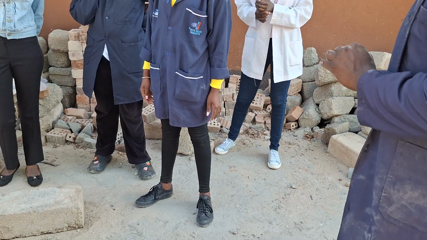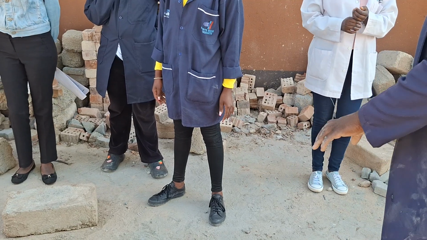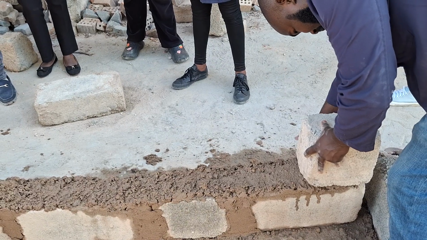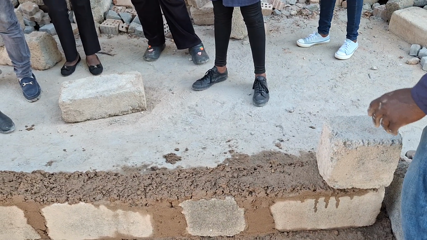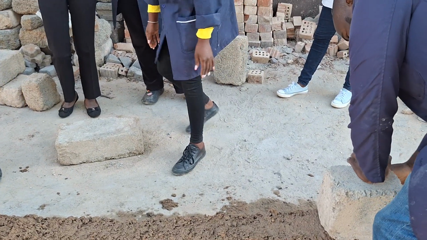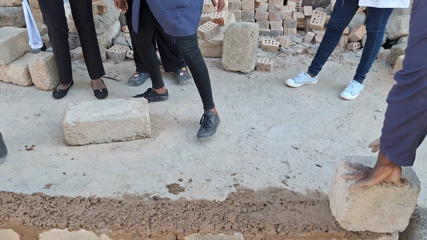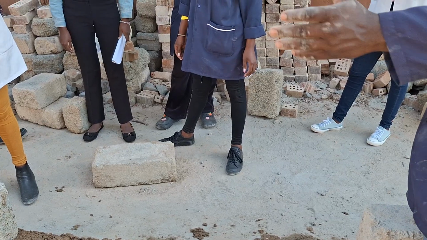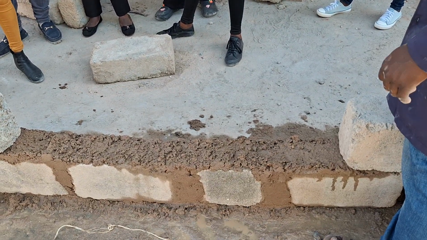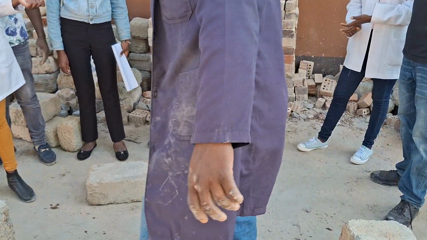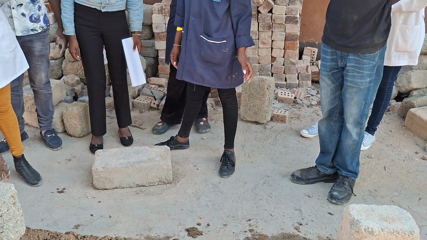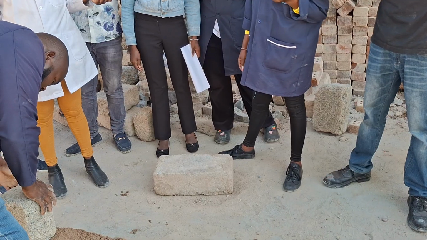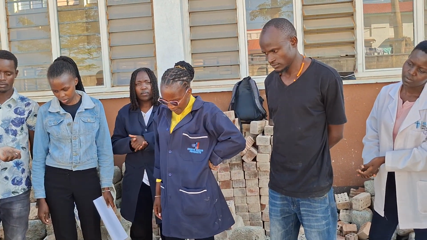Are we together? Yes. So using the plumb bob, we're going to transfer the readings of the first course to the second course. We have taken the plumb bob this side. We're going to take the plumb bob on the facial side. Can you move this side? I want each one of you to see. Then again, using the plumb bob, I'm also going to transfer the readings from the first course to the second course.